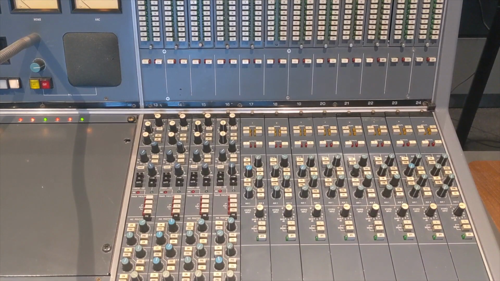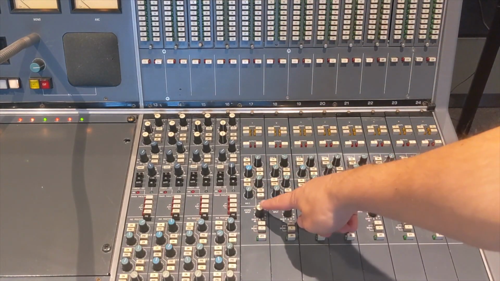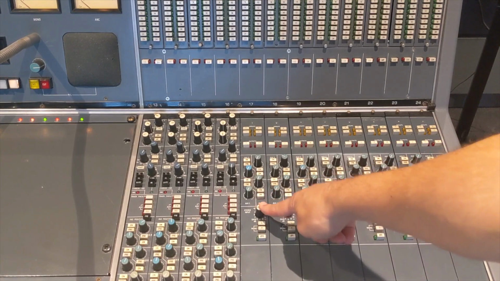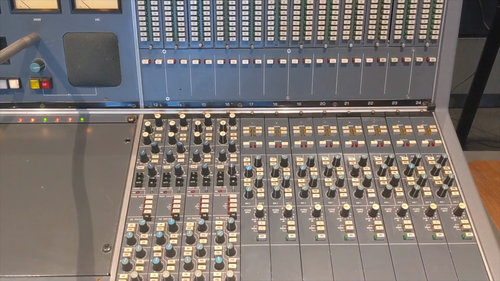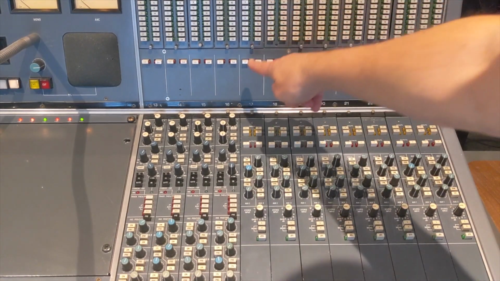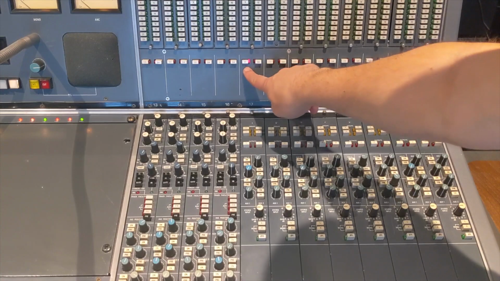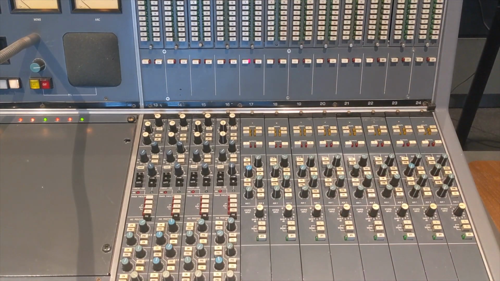So we're at the top right hand side of the desk right now, and we're looking at this channel 17, which is stereo return 1 and 2. The input section, the line input, is here, and that's currently set to 0, and that's where we want it to be. We want to assign this channel an output, and we do that by selecting this output 1 and 2 up on the meter bridge section of channel 17.